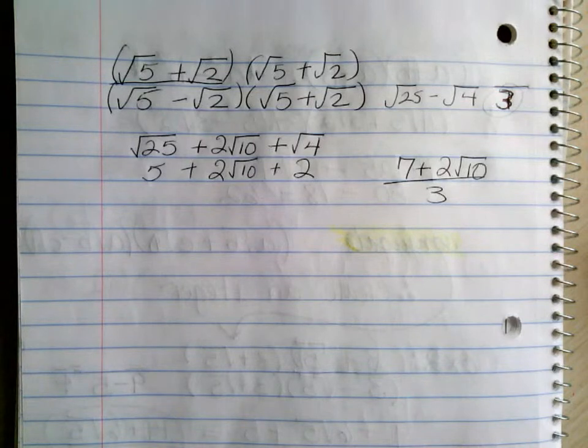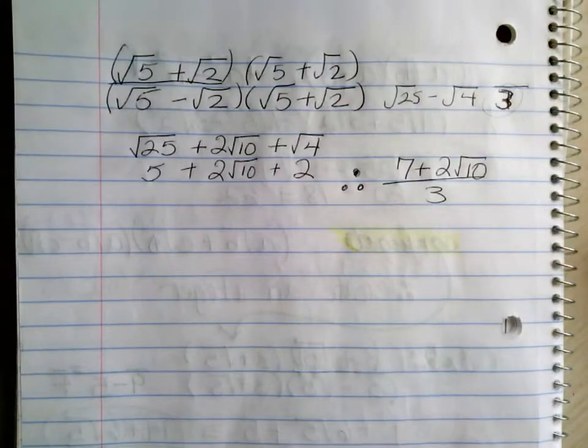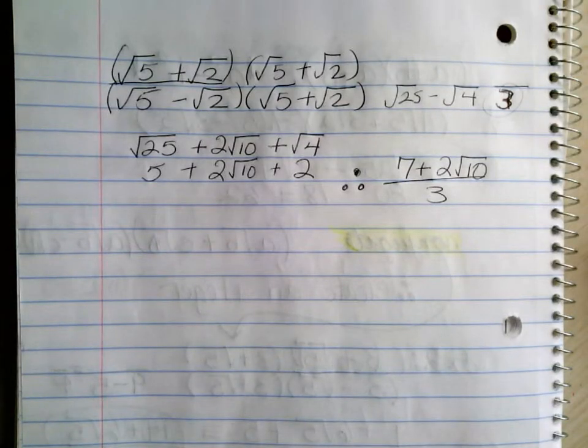Conjugates are super, super easy, and it is going to come in so handy for you. You're going to use it for the next several lessons. Today you're only doing odd.